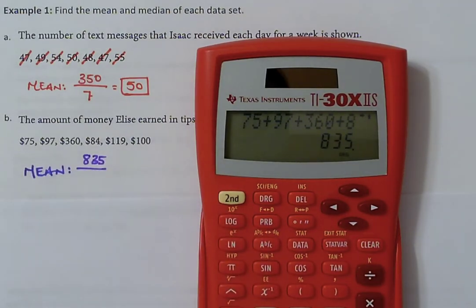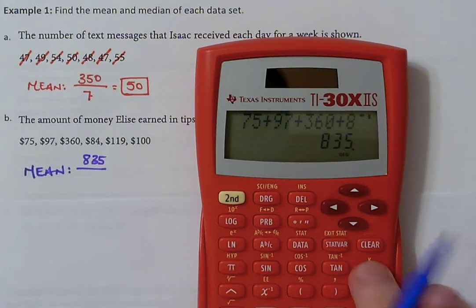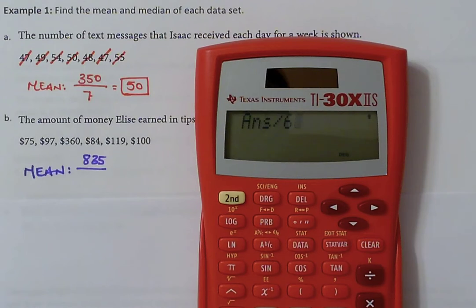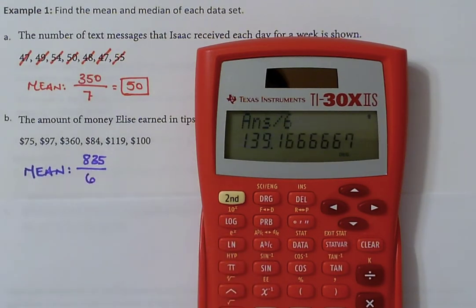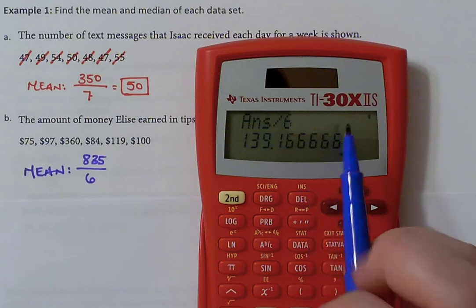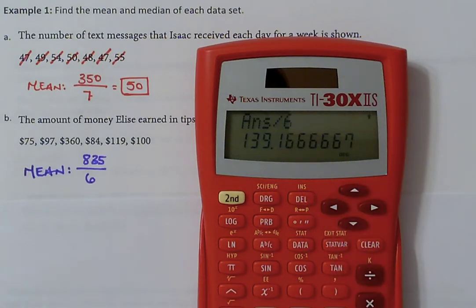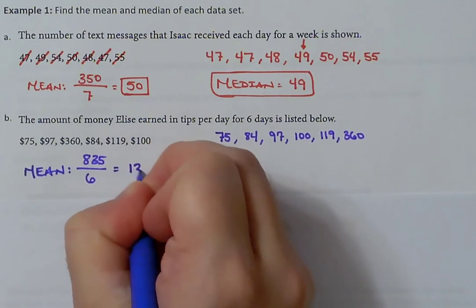And then we're going to divide by how many numbers there are overall, which is 1, 2, 3, 4, 5, 6. So we're going to take 835 and we're going to divide by 6. And we're going to end up with a lovely decimal that we're going to round to one decimal place. And we have 139.16. Because this number is 5 or larger, we're going to round up to 139.2. And that is going to be our mean.